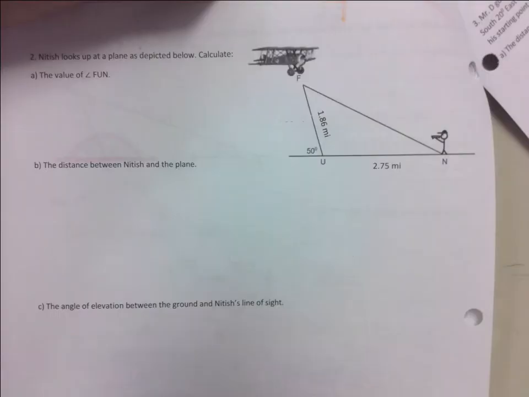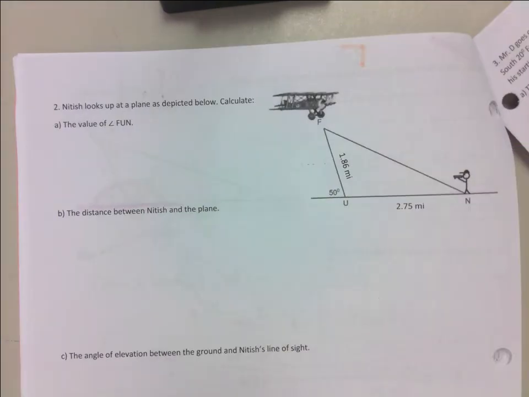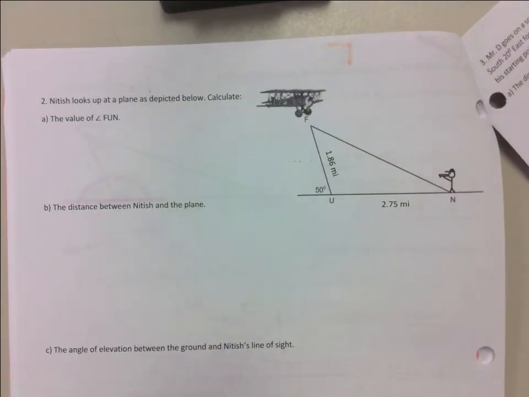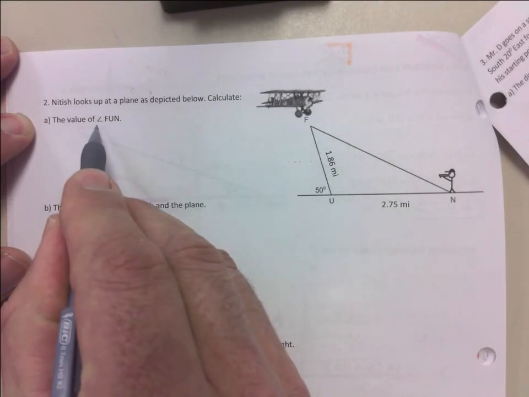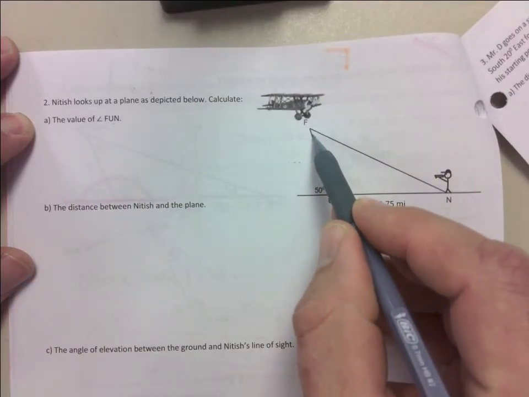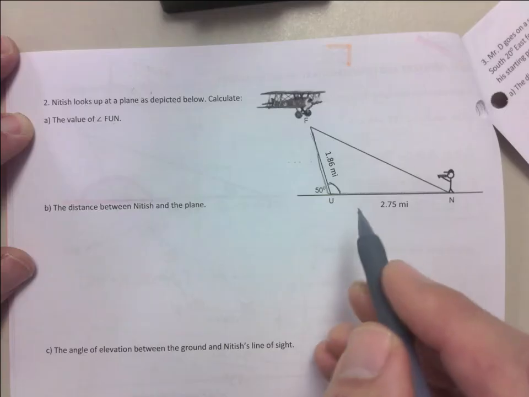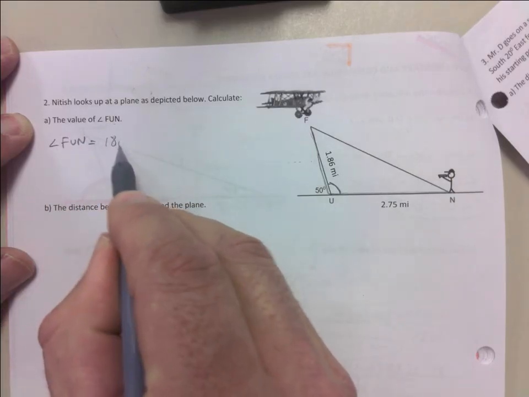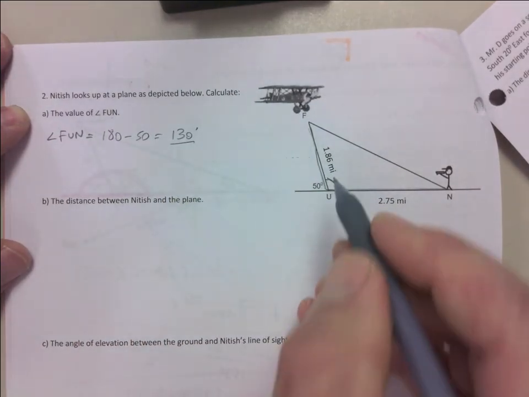Go ahead. What I'm going to do is, if you want to do this, 35, so I would encourage you to copy this down even if you did it on whiteboards, just to have it in your notes, right? So the dish looks up at a plane as depicted below. Calculate the angle of FUN, right? So it's this angle right here that is formed right there is what they're asking for. So angle FUN is 180 minus 50. So it's 130 degrees. Okay, so this is 130.